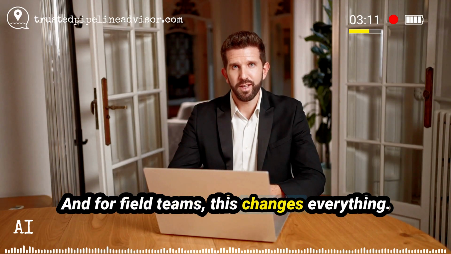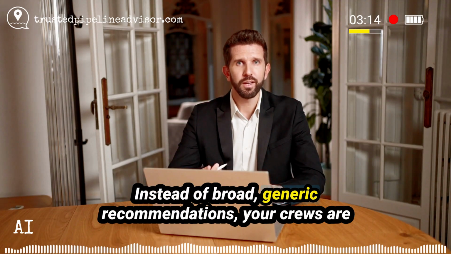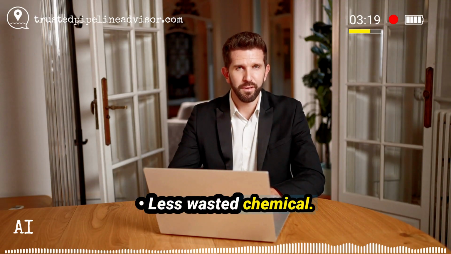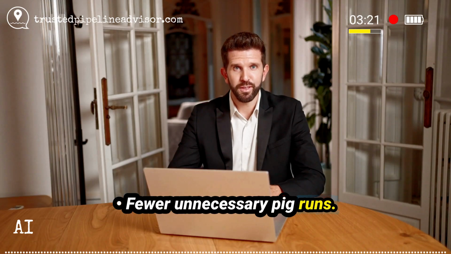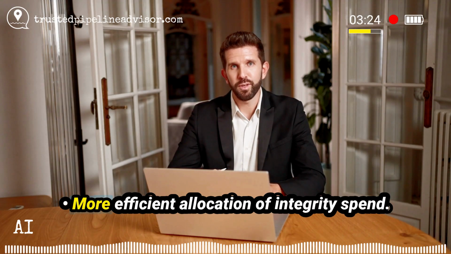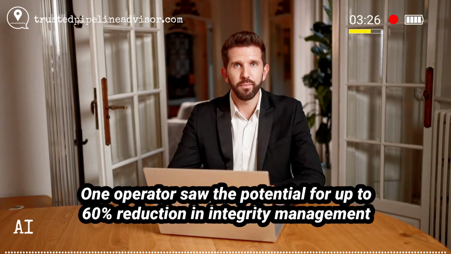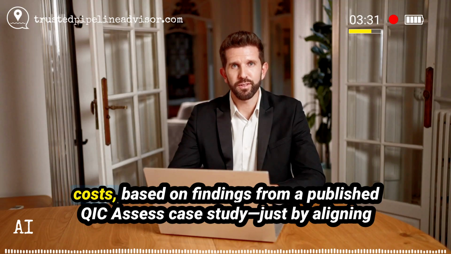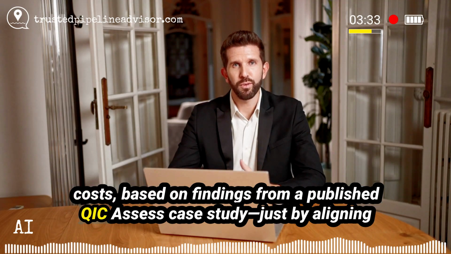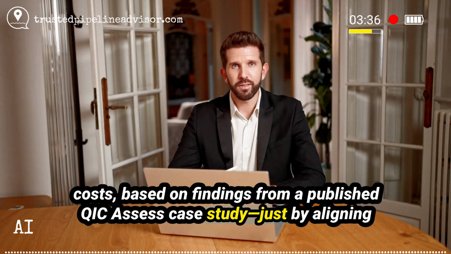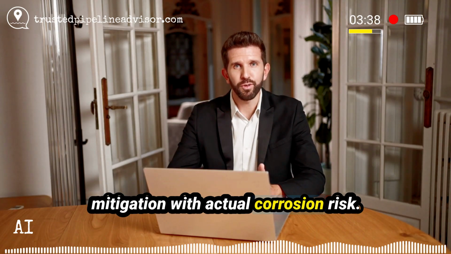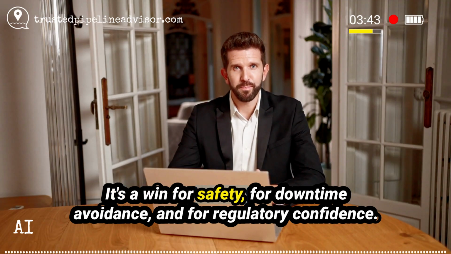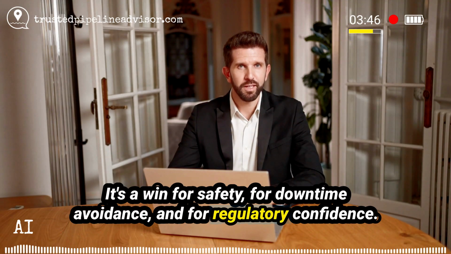And for field teams, this changes everything. Instead of broad generic recommendations, your crews are working from data-backed priorities. That means less wasted chemical, fewer unnecessary pig runs, earlier detection of problem zones, more efficient allocation of integrity spend. One operator saw the potential for up to 60% reduction in integrity management costs based on findings from a published QIC Assess case study, just by aligning mitigation with actual corrosion risk. That's not just a win for the budget, it's a win for safety, for downtime avoidance, and for regulatory confidence.